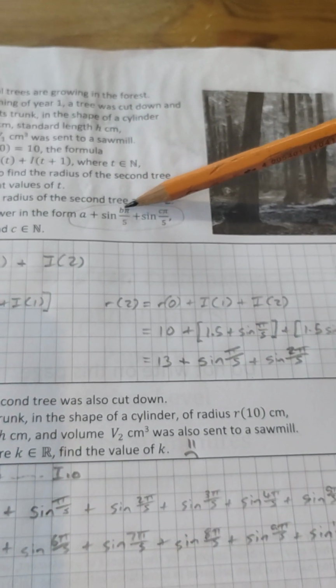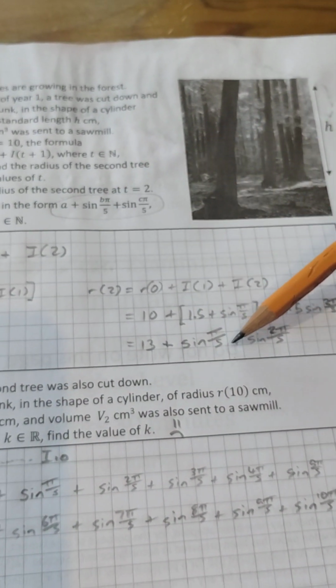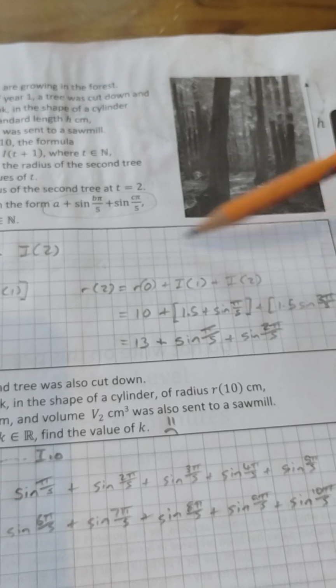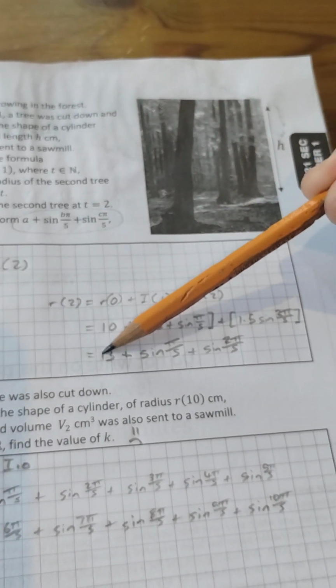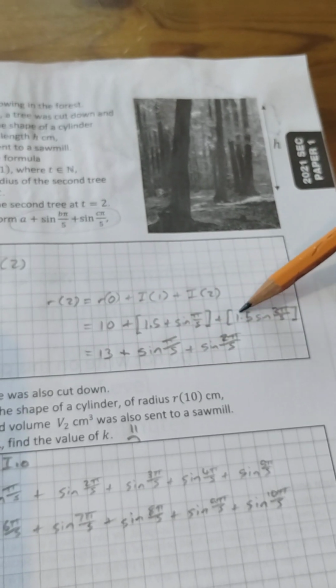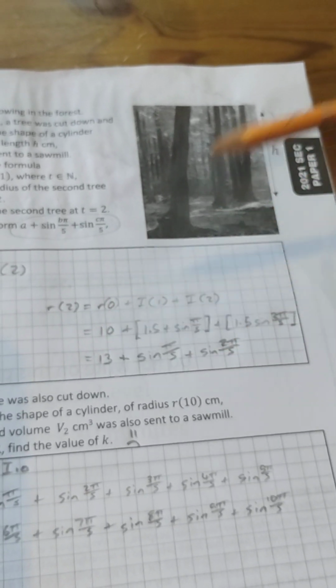And we need to leave it in that form. So that is that form. I could throw all that in the calculator, but they don't want us to. So we leave it as that. The 13 is because I've got 1.5 there and 1.5 there. Add it to the 10 and you're done.